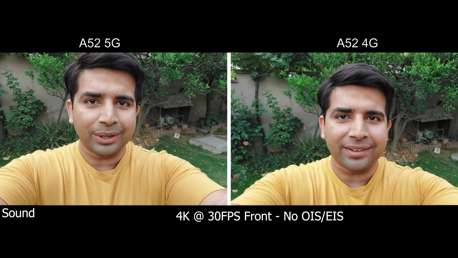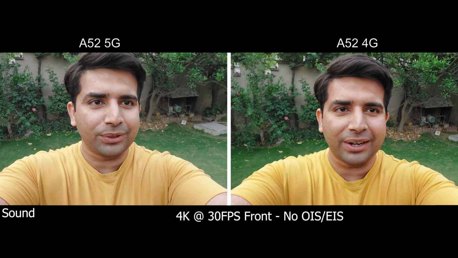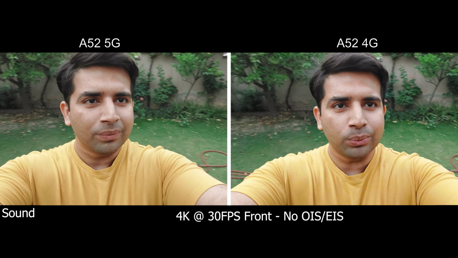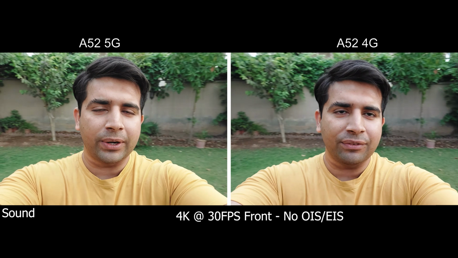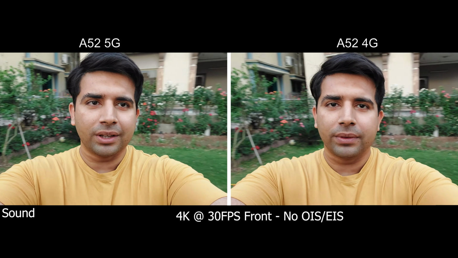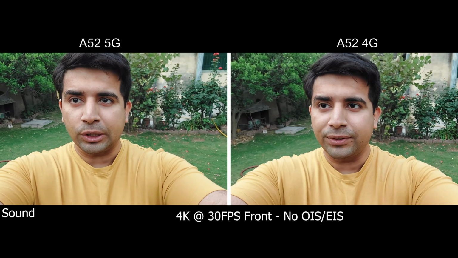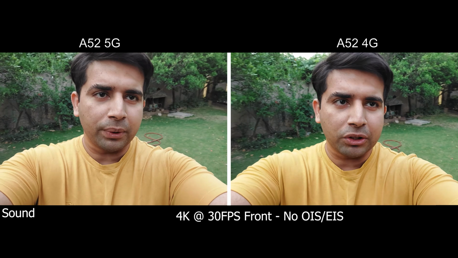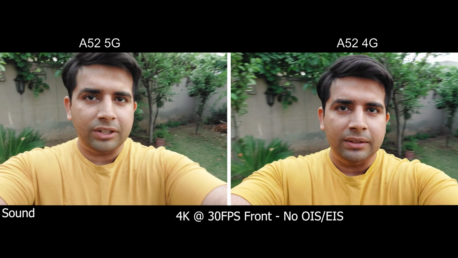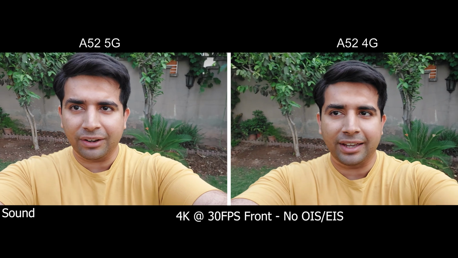Welcome to the full comparison between the Samsung Galaxy A52 5G and the Galaxy A52. First of all, this is a 4K at 30 frames per second video clip from the front camera of both the phones. Now here, the Galaxy A52 5G has this advantage that you can switch between the front and the rear cameras. These options are not available on the Galaxy A52.